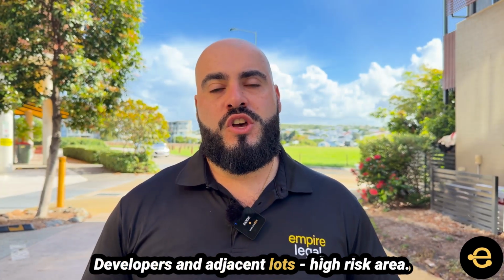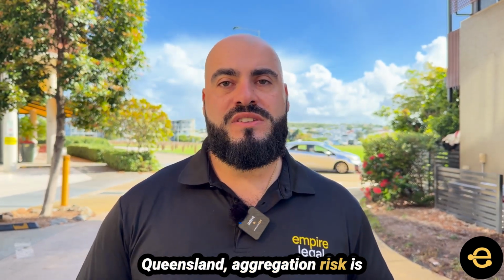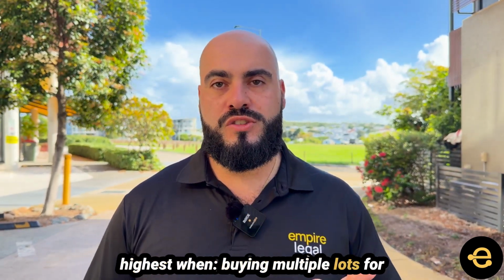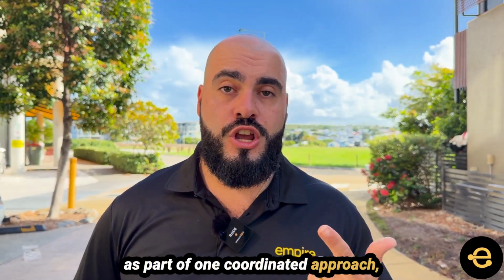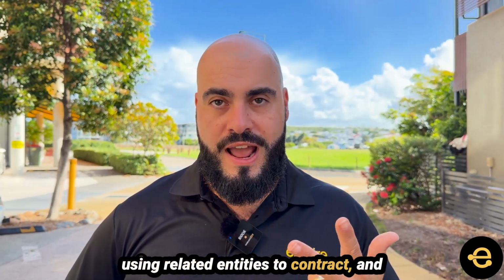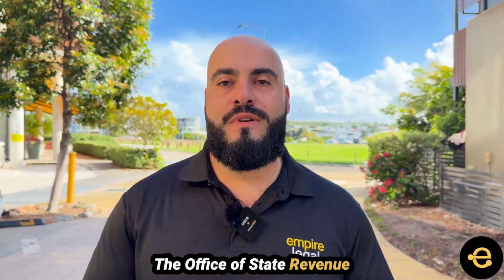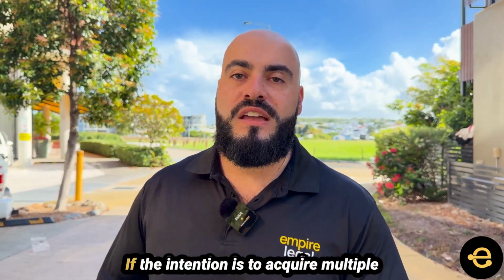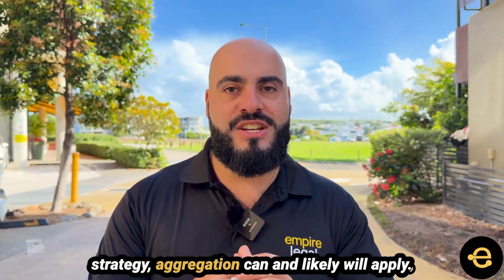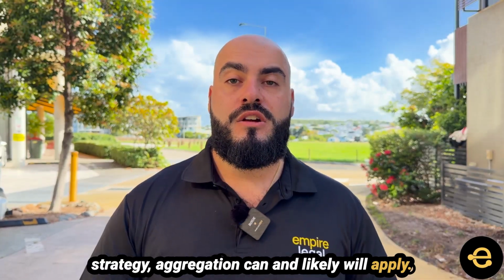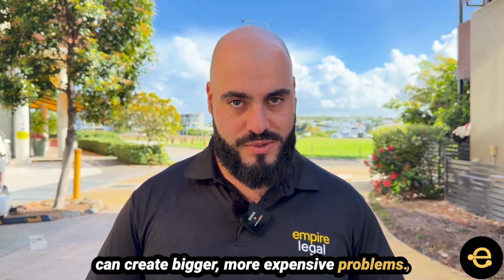Developers and adjacent lots, high risk area. For developers in Brisbane and broader Queensland, aggregation risk is highest when buying multiple lots for redevelopment, negotiating through agents as part of one coordinated approach, using related entities to contract, and staggering contracts to avoid higher duty. The Office of State Revenue looks at substance over form. If the intention is to acquire multiple properties as part of one development strategy, aggregation can and likely will apply. Trying to structure around it without advice can create bigger, more expensive problems.